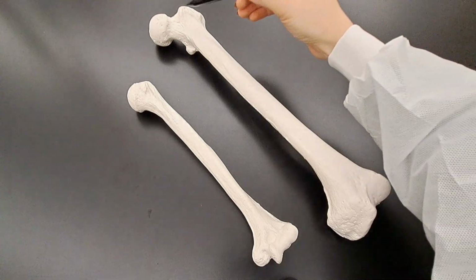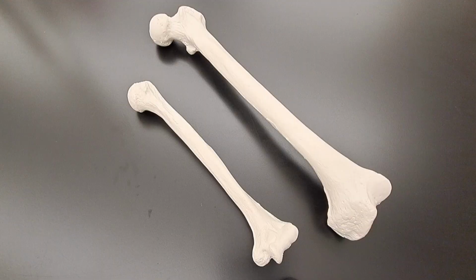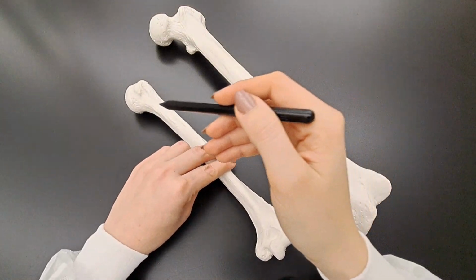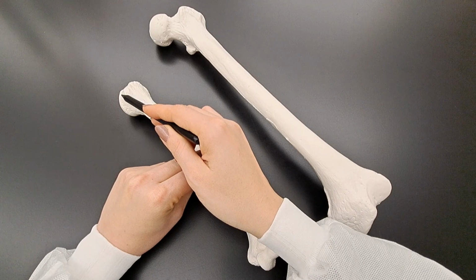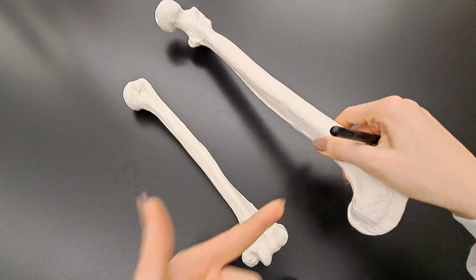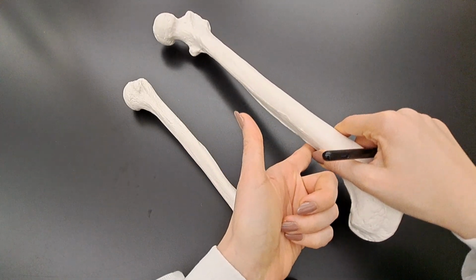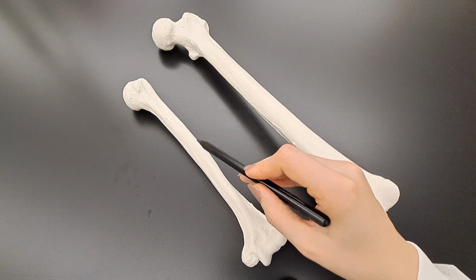The femur has two trochanters, the greater trochanter and the lesser trochanter, whereas the humerus has two tubercles, the greater tubercle and a lesser tubercle. On the shaft of the femur, we have posteriorly the linea aspera. On the shaft of the humerus, we have the deltoid tuberosity and the radial groove.